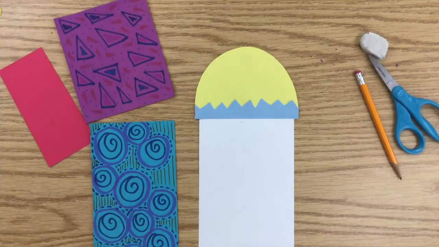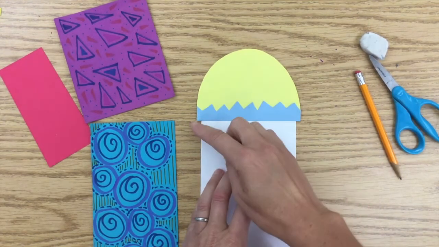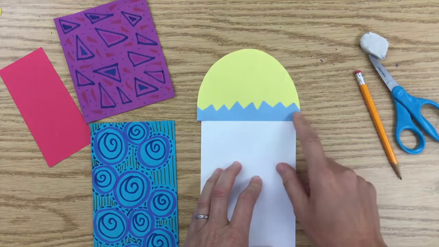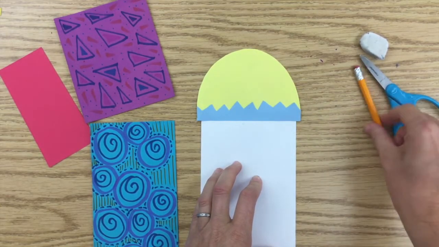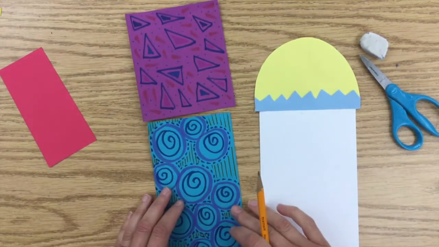All done. And finally, the last style of roof I'm going to show you is how to make the dome style roof. Now this one's pretty easy. Basically, it's just a half circle. But there's something I want you to notice first.